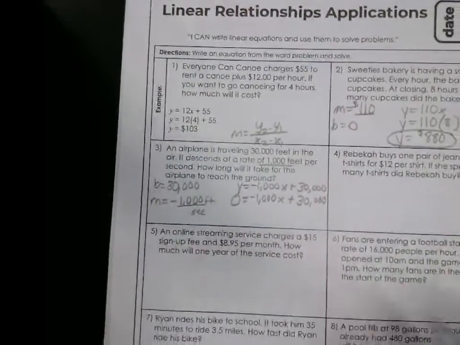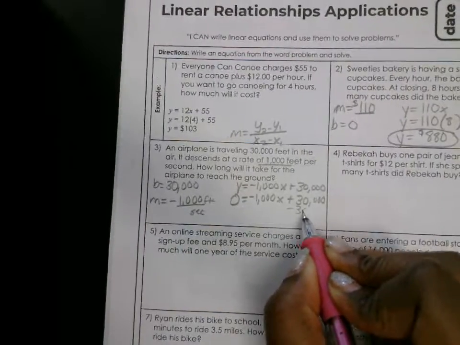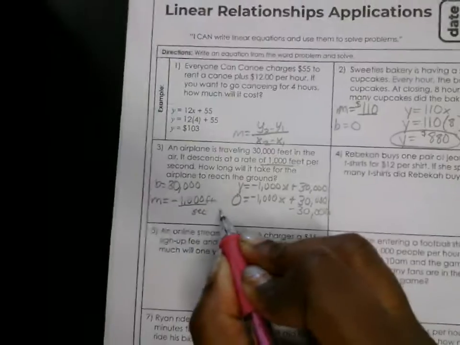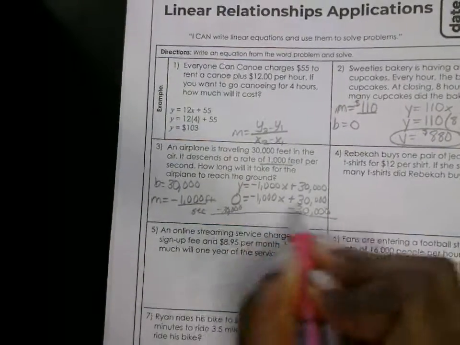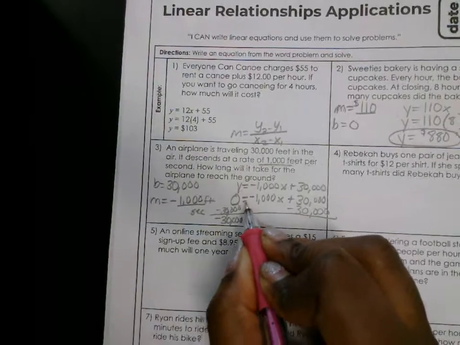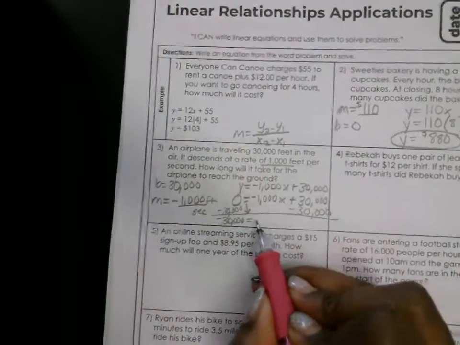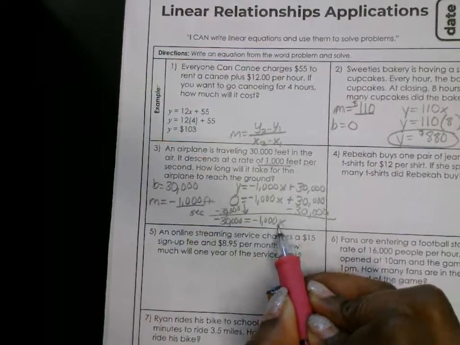So in order to solve for x, get rid of the 30,000 first by subtracting 30,000 on both sides. When you subtract 30,000 on both sides, this gives you a negative 30,000 on this side. Bring down the equal. You're left with the negative 1,000x.